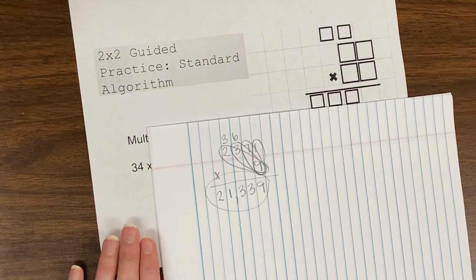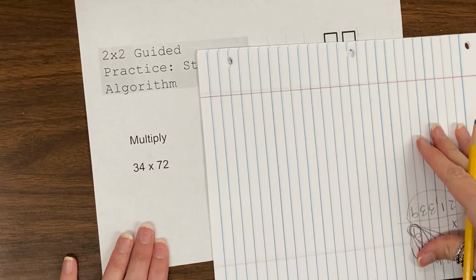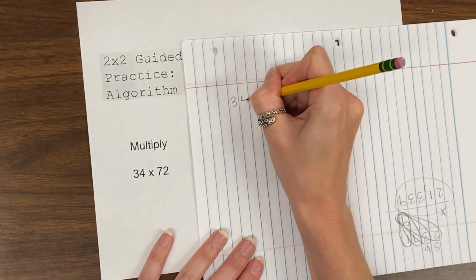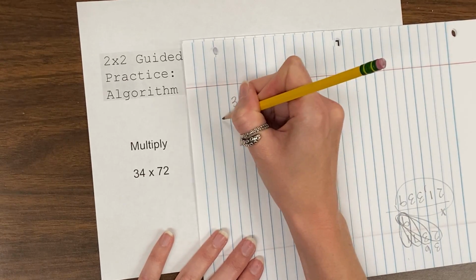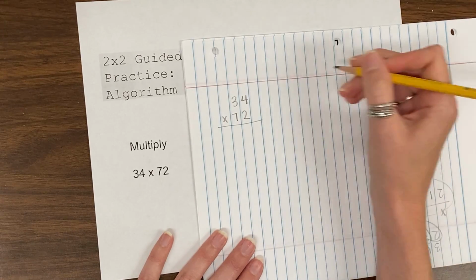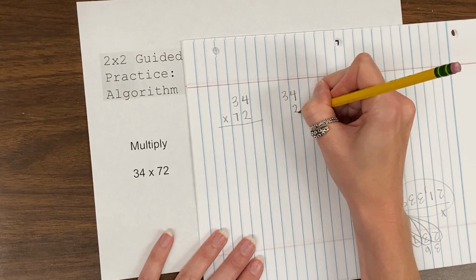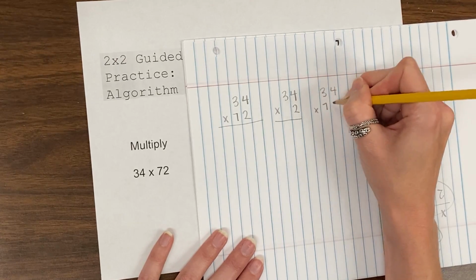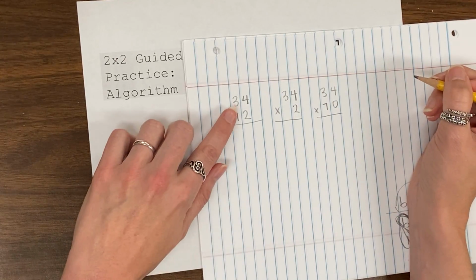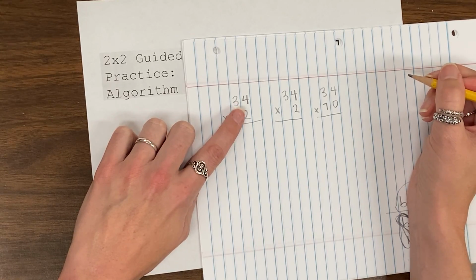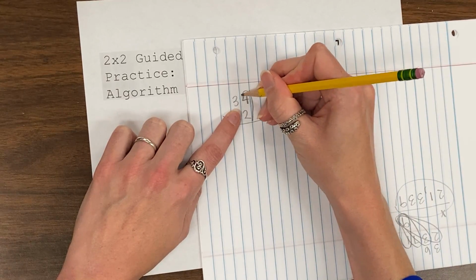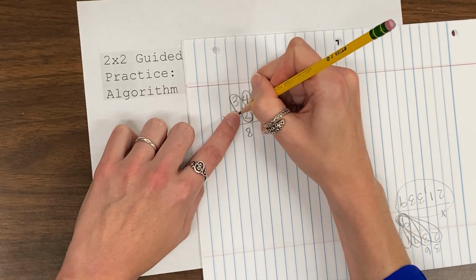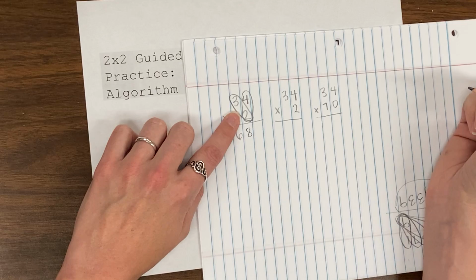Okay, now let's see what that looks like using a 2-digit by 2-digit multiplication problem. So again, I'm going to line those up by place value. 34 and 72. So this is essentially like saying 34 times 2, which is what I'm going to do first, and 34 times 70, which will be my second step. So I'm going to ignore this 7 to start, and I'm going to multiply the 2 and the 4 to get 8, the 2 and the 3 to get 6, for a total of 68.